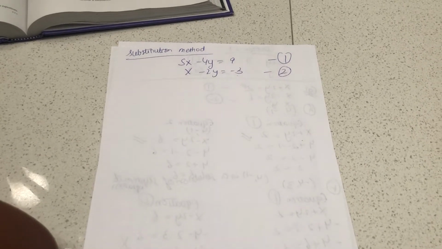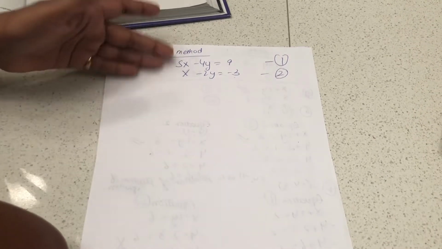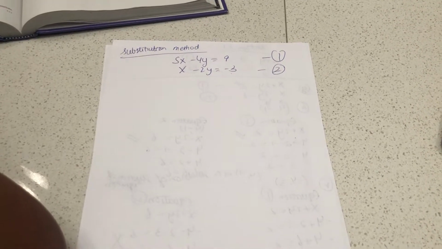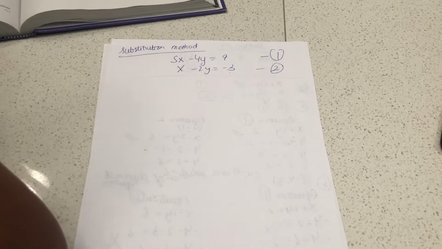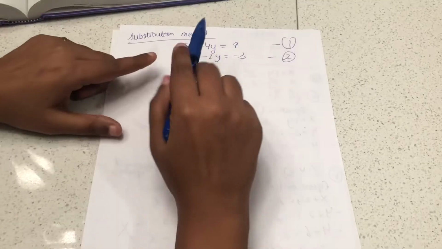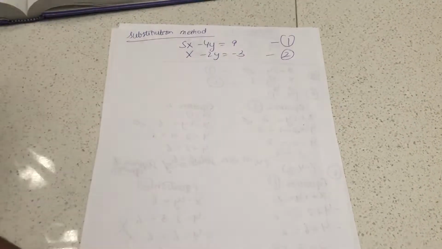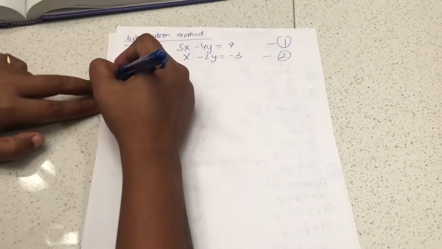Usually you can select any equation you want, but I would like you to choose the one which has coefficient of either x or y as 1. So I repeat, the first step, let's write stepwise.